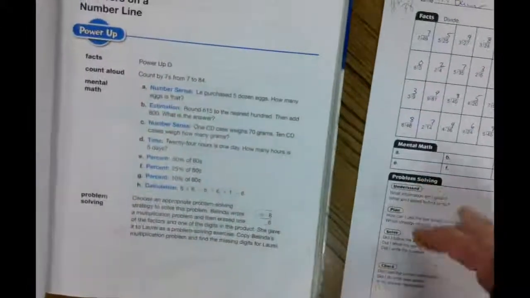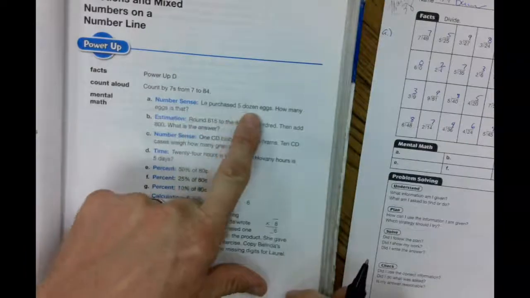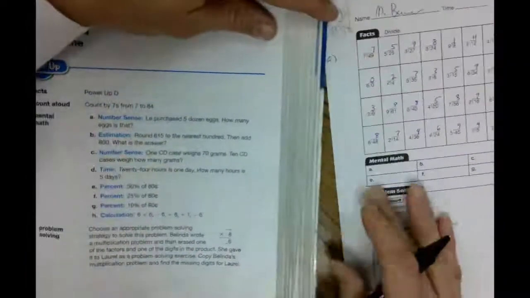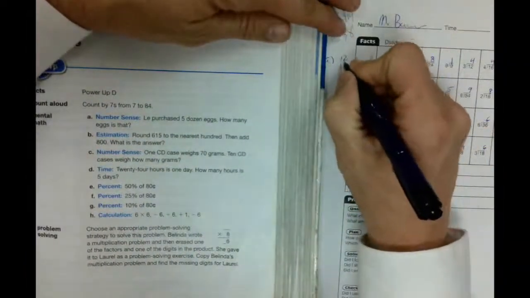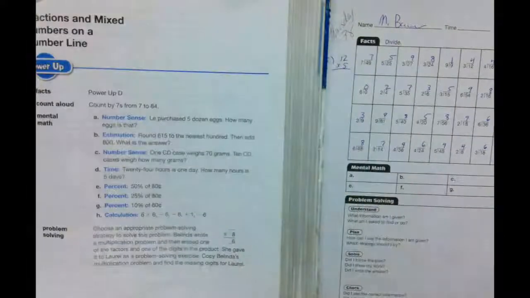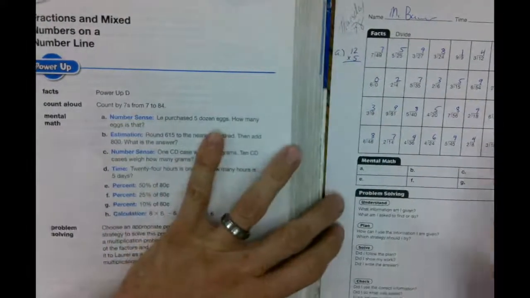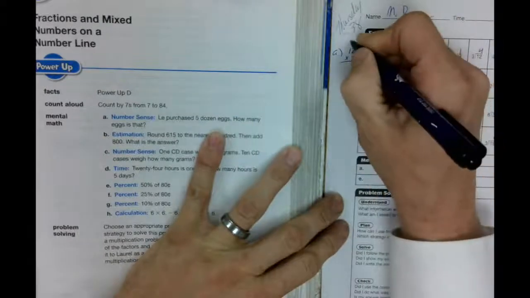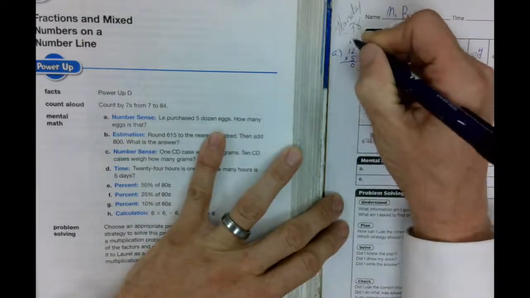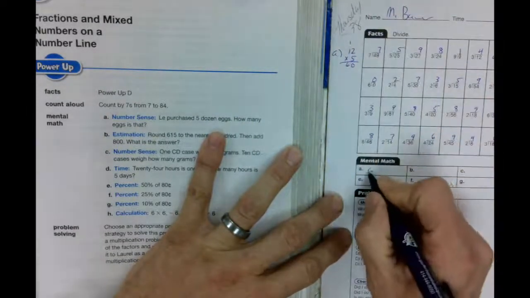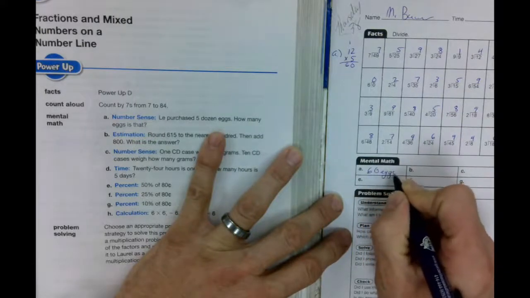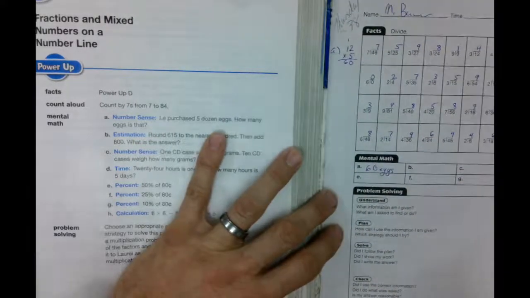All right, lesson 38 is on page 233. A says, Lee purchased 5 dozen eggs. How many eggs is that? You need to know that a dozen equals 12, and you've got 5 groups of 12. 5 times 2 is 10. 0 down, 1 up. 5 times 1 is 5, plus 1 more is 6. So 60. 60 what? 60 eggs.